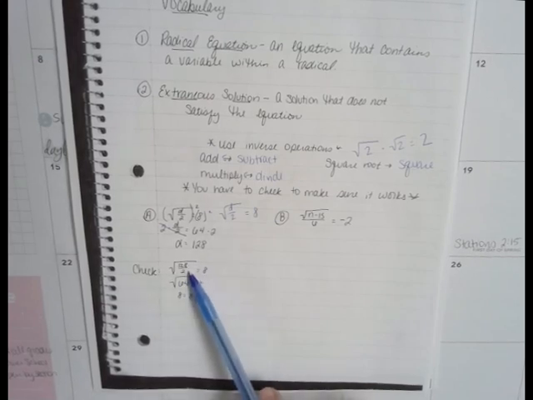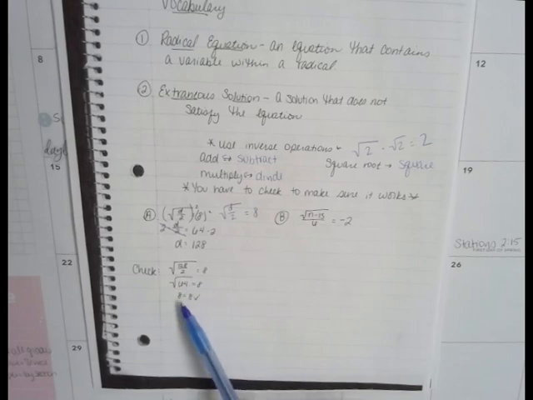Now I have to check. You have to do this step. Please don't make me say this over and over again. I will, but I really don't want to. You have to check. So we're going to plug 128 back in for d. So I have the square root of 128 divided by 2. I would do what's inside my square root first because I follow the order of operations. 128 divided by 2 is 64. So the square root of 64 is 8. 8 equals 8, so this is a solution, and this works.